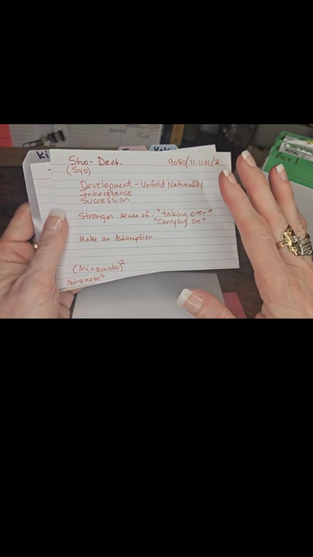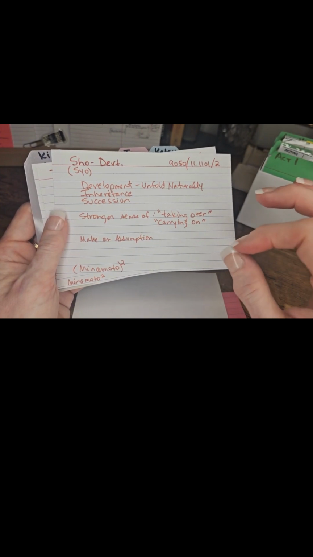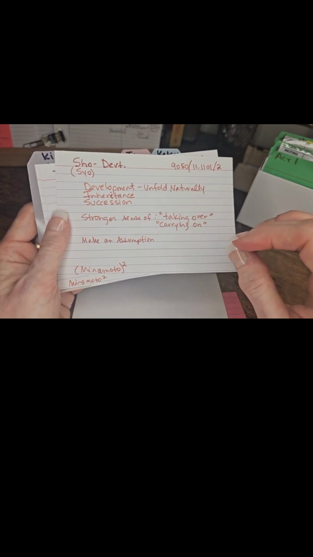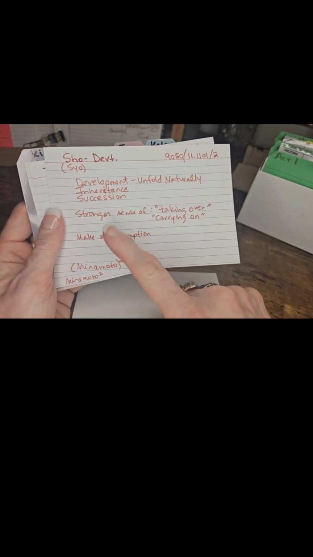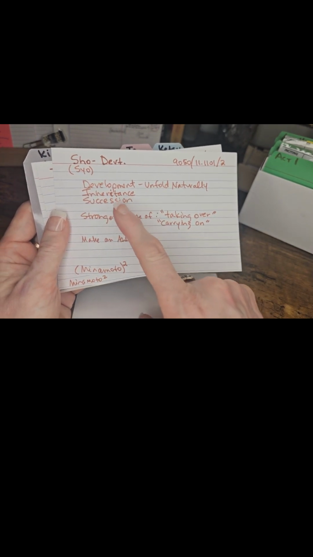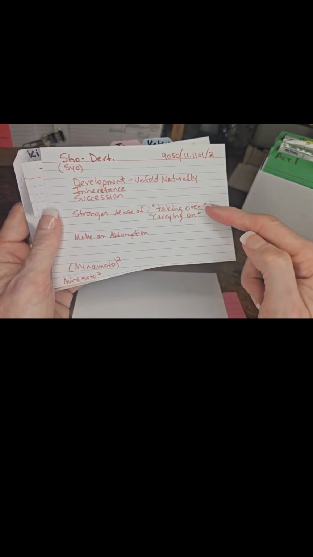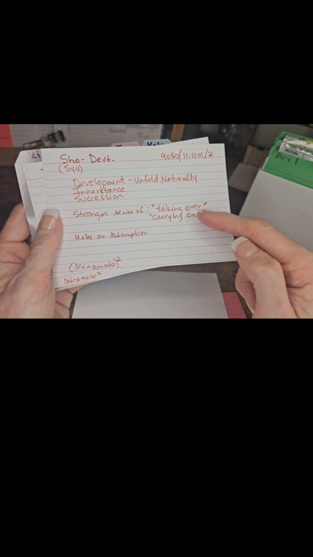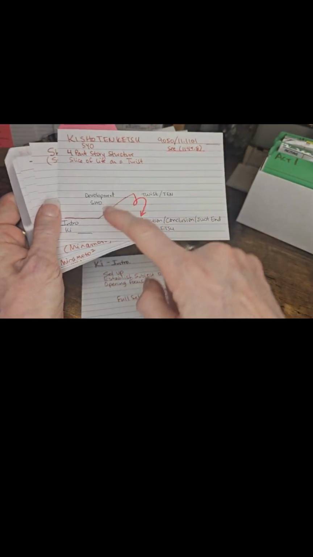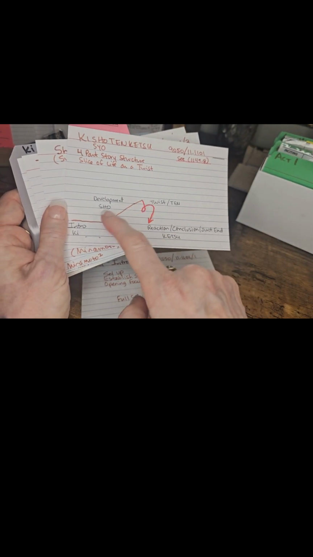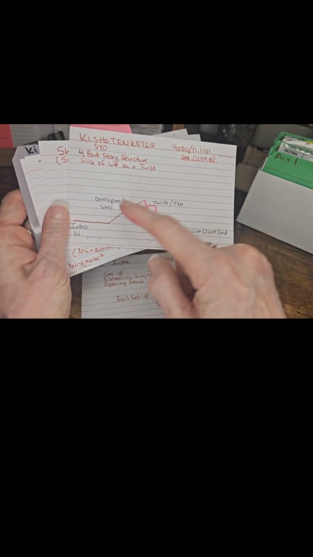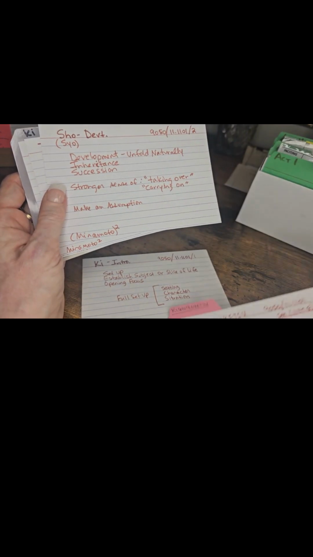Now, keeping in mind, we're working with translations here, so we have to get ourselves into the ballpark and then figure out the story that we want to write from that. There is a stronger sense in the translation of taking over or carrying on in this developmental step. So if we're looking at our diagram, we're here. This is our development, okay? So this is where the story is growing.